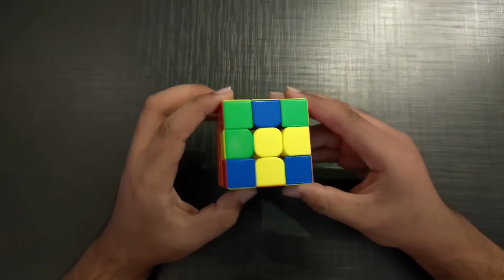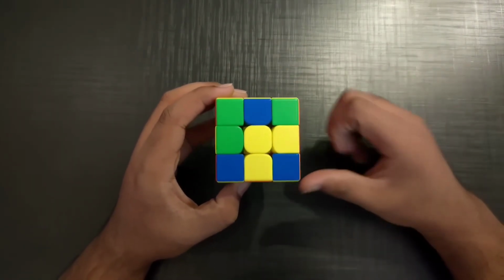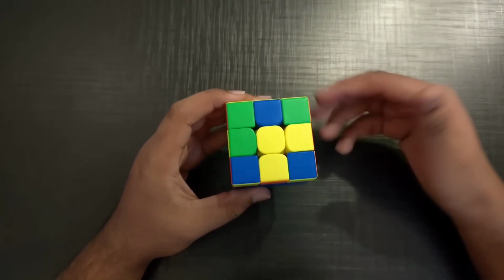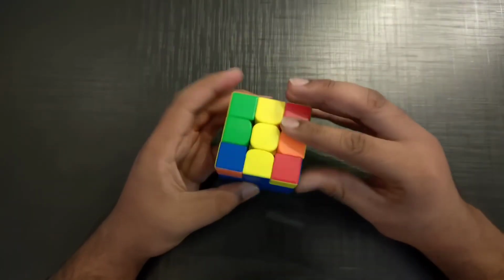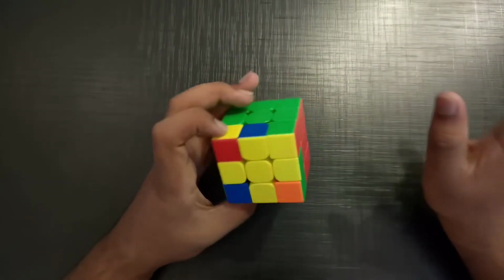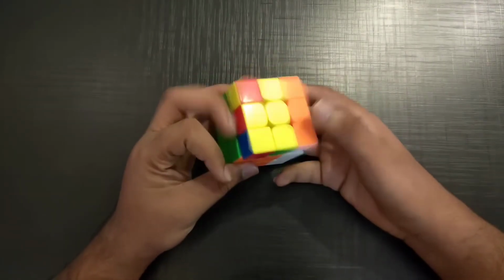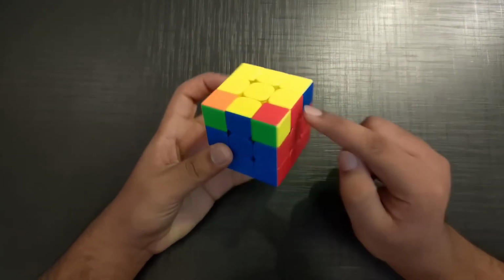Anyway, today's video topic is 2-look orientation of the last layer. So first we'll talk about how we solve the last layer using the beginner method. First we make a cross, that's done, and after that we match the edges. Right now, 2 are matched. We'll keep them like this, apply an algorithm and match all the edges.